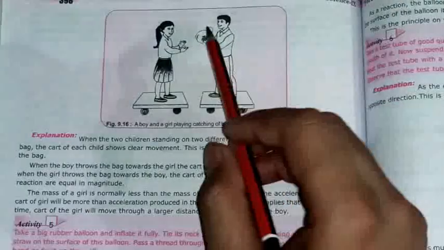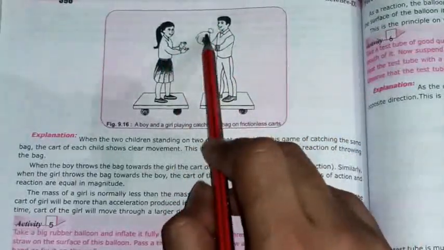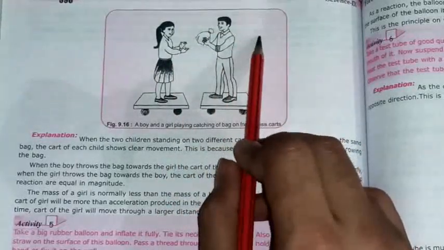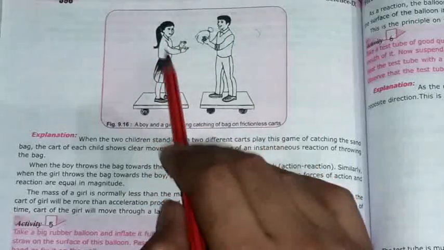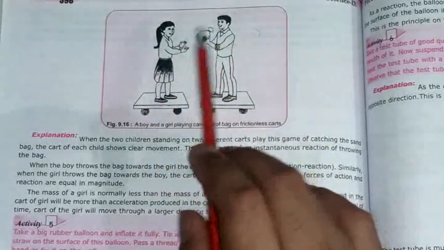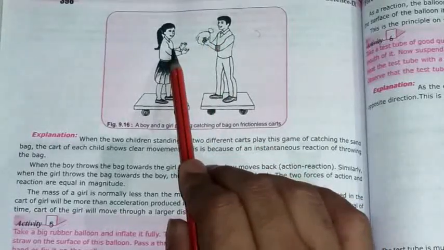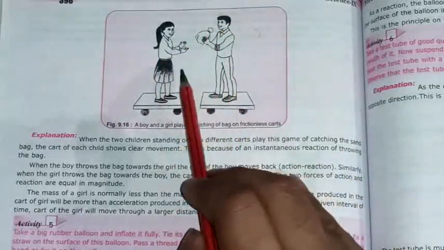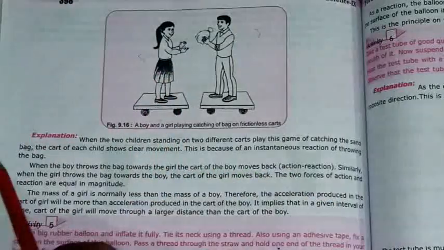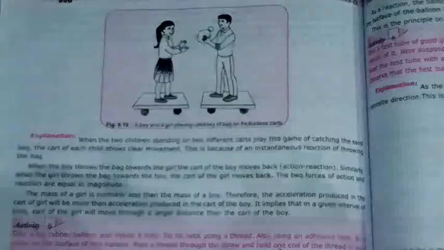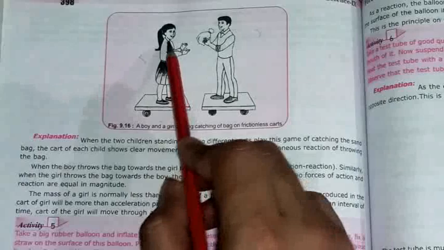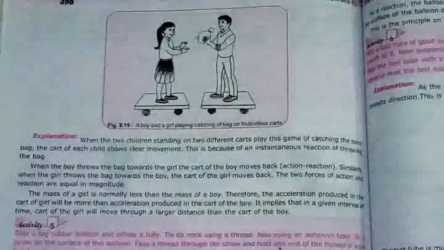Means if the boy throws this bag to the girl, the boy moves backward, and if the girl takes this sandbag and throws it back, she will move backward, and the distance traveled by the girl will be larger than the boy's due to inertia.